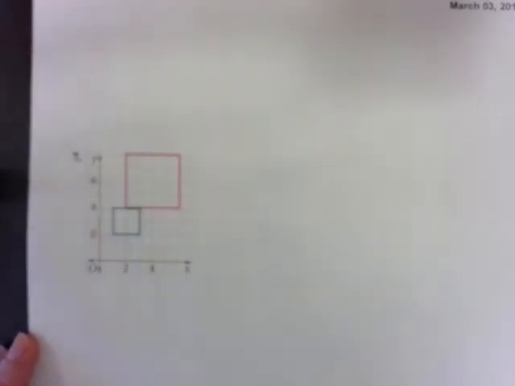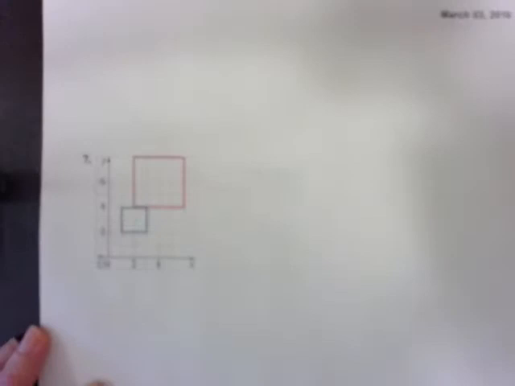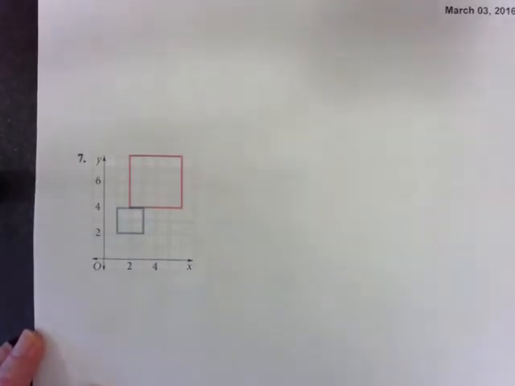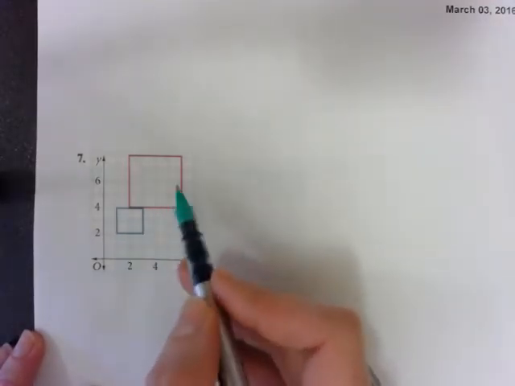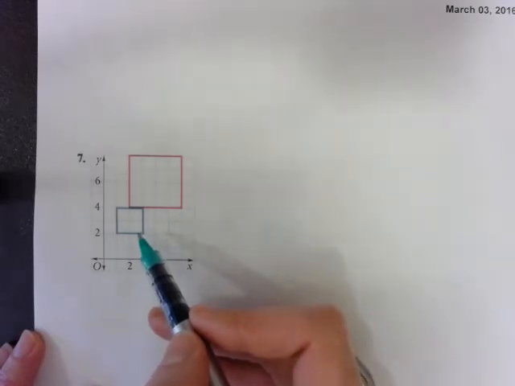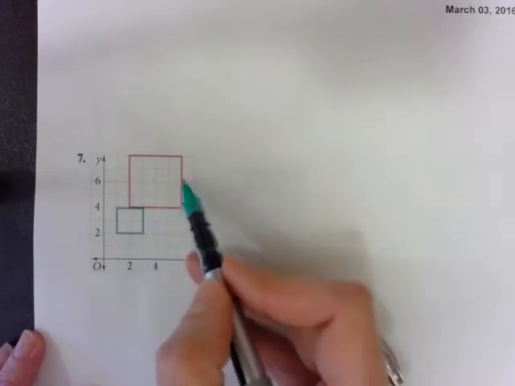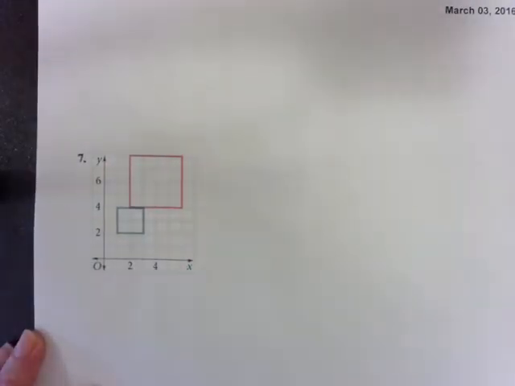When we know the scale factor, we can figure out how we're going to dilate. Well, again, if the pre-image is red and the image is blue, that means we have a reduction. And we have a reduction of 1/2 because it's 2/4. So our dilation is a reduction of 1/2.